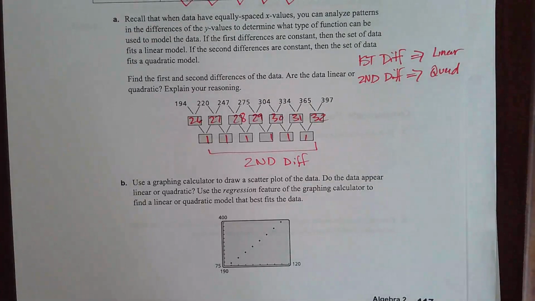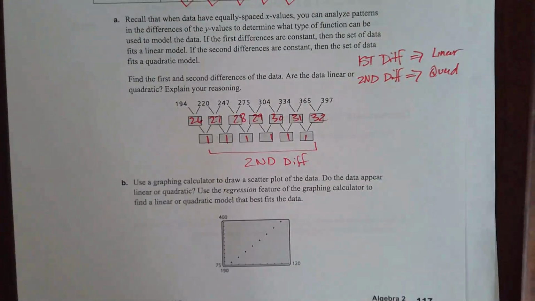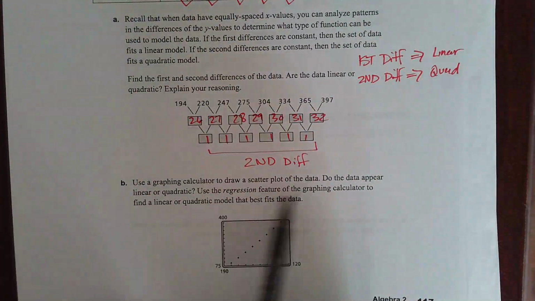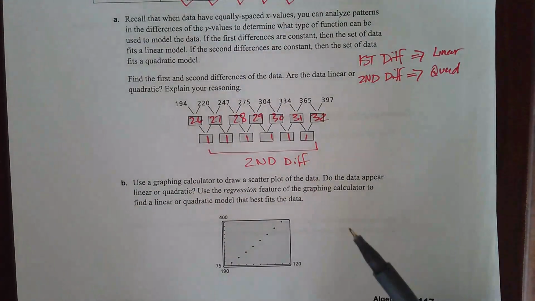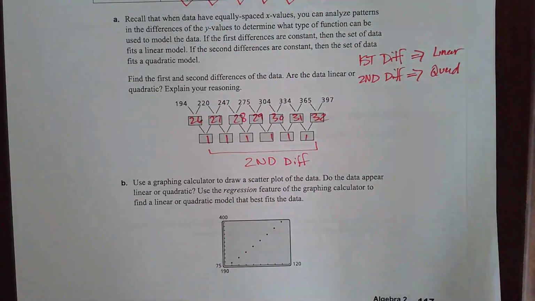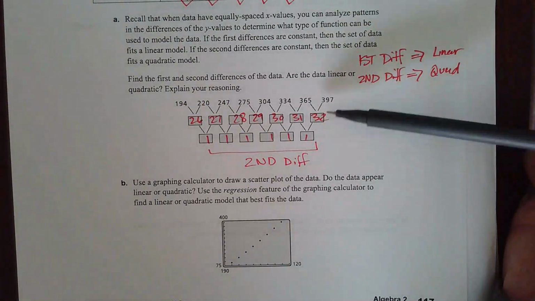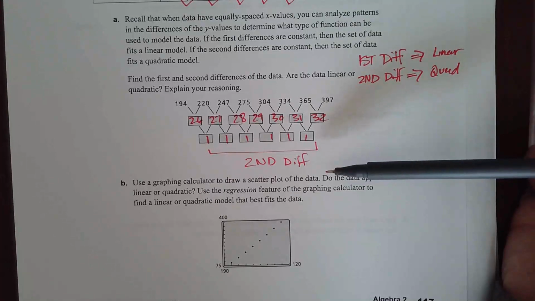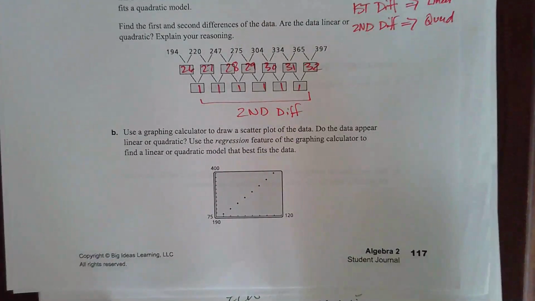Now, why is that useful? Well, number one, it tells you what kind of polynomial you're dealing with, but also when you're doing the regression, you know what kind of function to use. Some of you got confused on that when we talked about linear versus quadratic regression. So you look at the second differences and you say, okay, it's supposed to be quadratic, so therefore I'm going to use a quadratic regression.